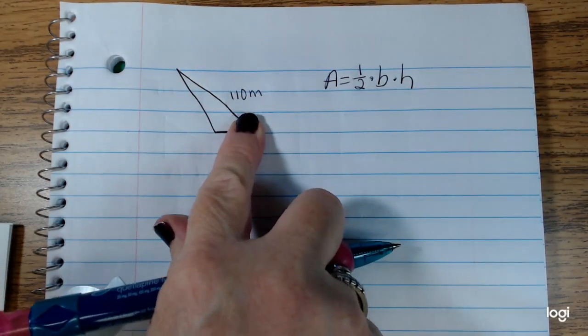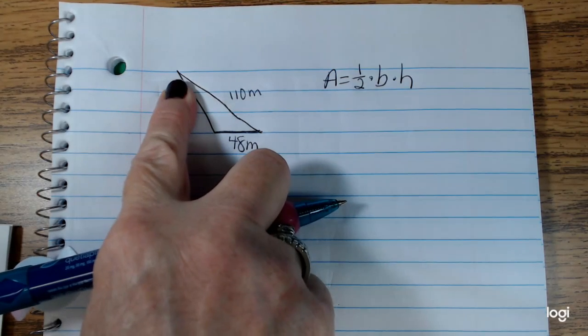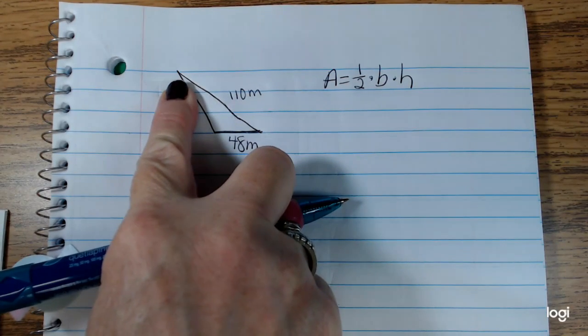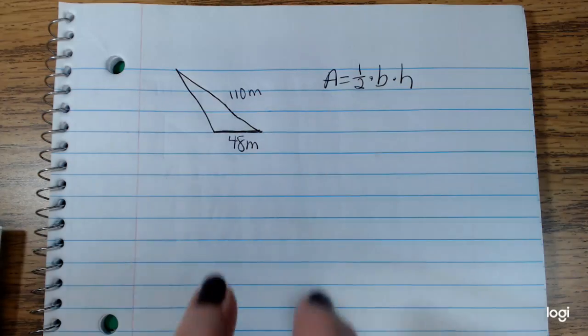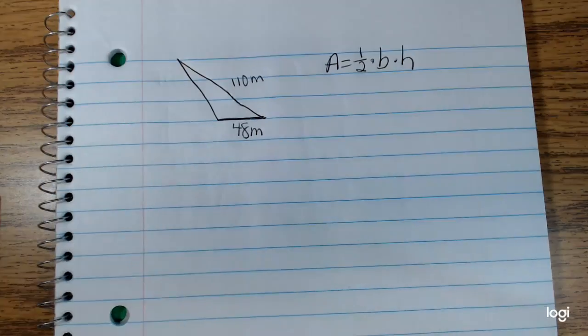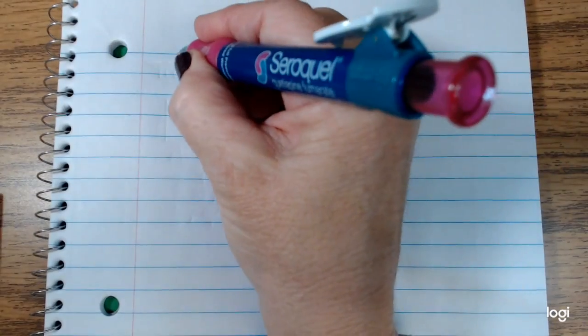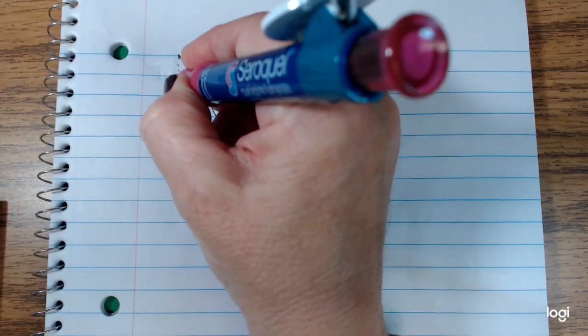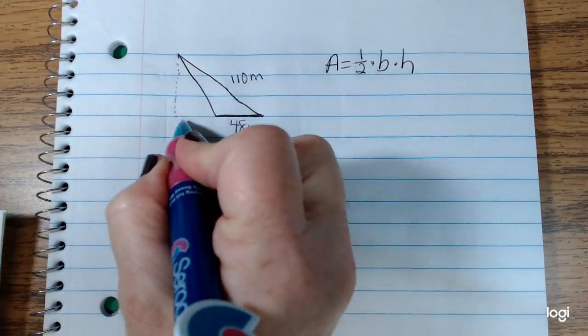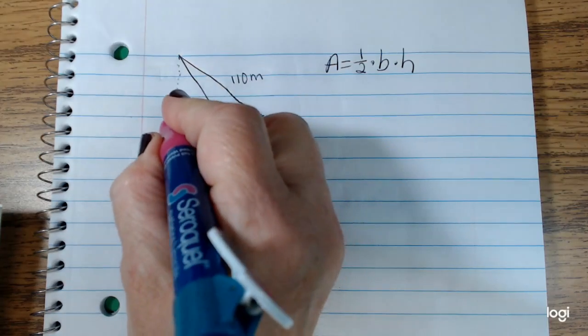Is this the height? Can the height be a diagonal? Nope, you're right, it can't. It has to form what we call a right angle. So that means I have to go up here and I have to make the height. So I have to go to the top point and I'm going to make a line that comes down about here and make it come across here to where I have a right angle.